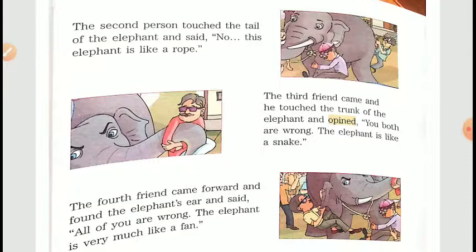Now, the second person touched the tail of the elephant and said, no, this elephant is like a rope. When the first friend said the elephant is like a tree because he had touched the leg, the second friend had touched the tail. You can see the first one is touching the leg, the second friend is holding the tail. So for him, the elephant was like a rope. He told his first friend, no, the elephant is not like a tree, it's like a rope.